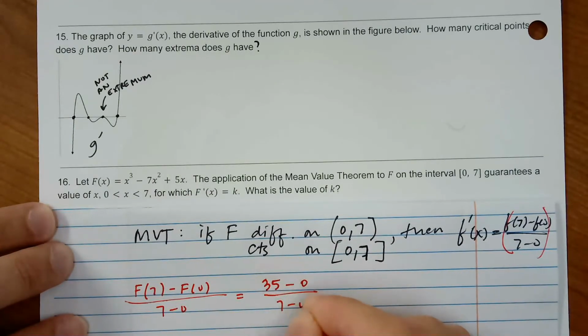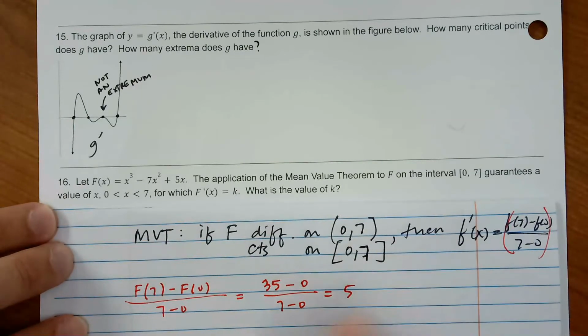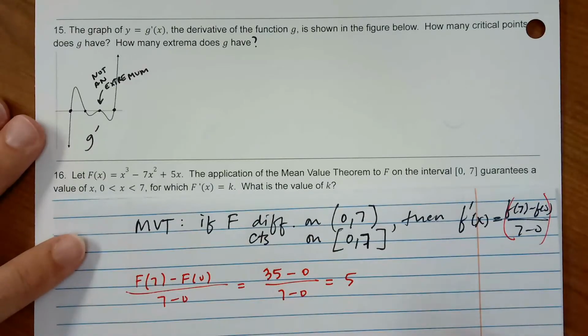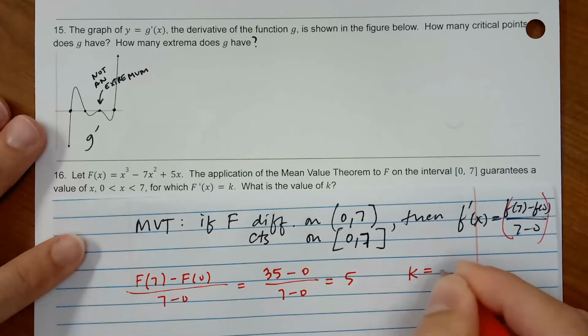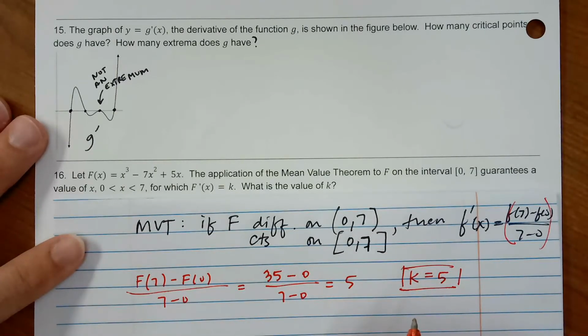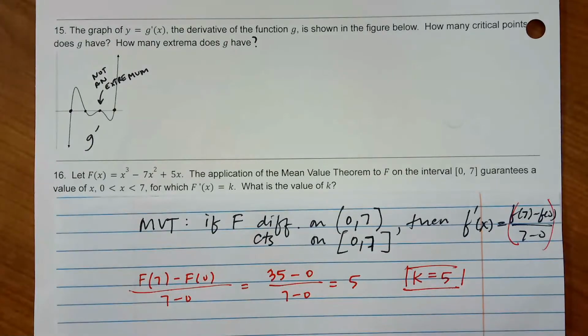Okay, this is actually arithmetic I can do without a calculator. And so I get the average rate of change is 5, and it's like, oh yeah, well that's k equals 5. That's the value that we are guaranteed to have the derivative equaling somewhere. And that's probably a different problem for a different day, or maybe later on in this problem set. But we could actually go and have you find the derivative and set it equal to 5.